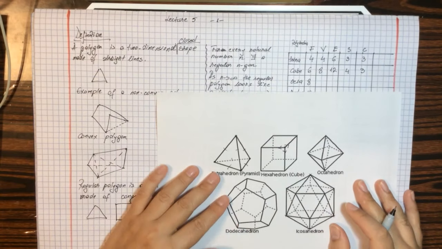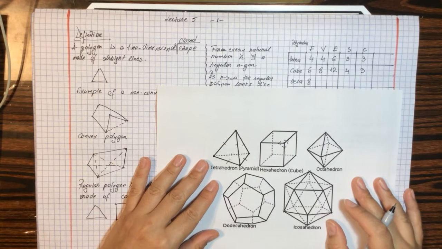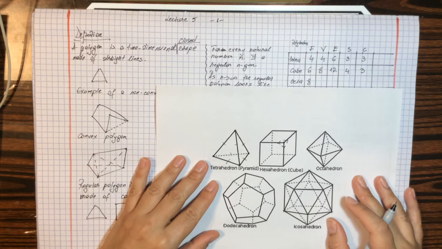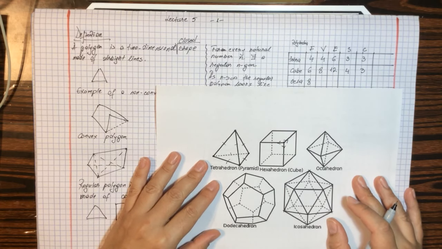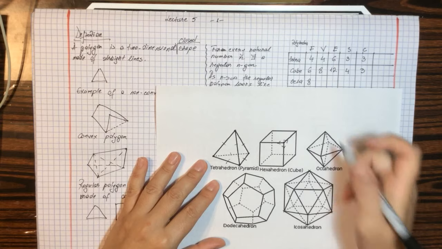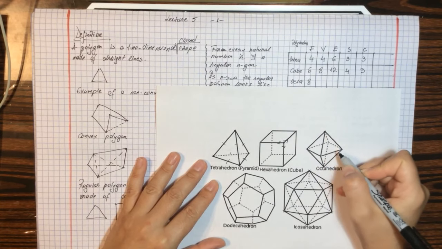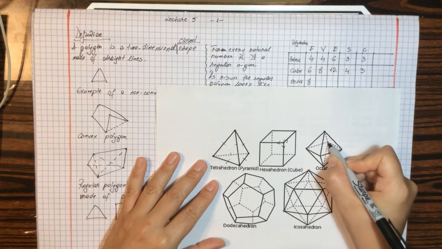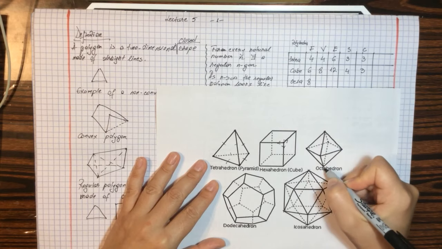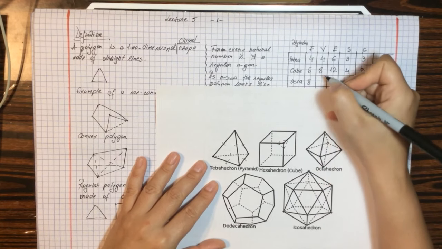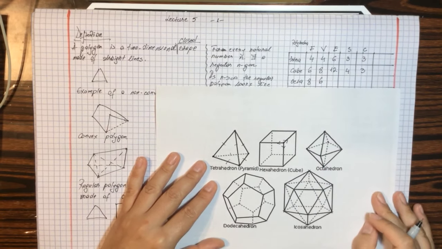Okay, moving on to octahedron. I know it is made of 8 triangles. Well, let's see how many vertices there are. Not hard to count. You have 4 in the middle, 1, 2, 3, 4, and 1 top and 1 bottom, so that would be 6.